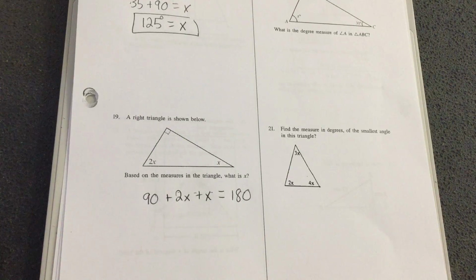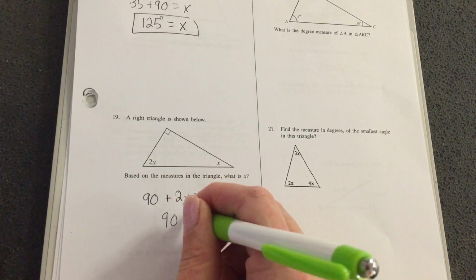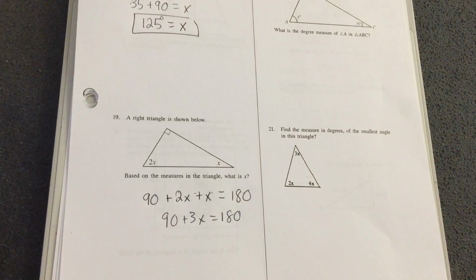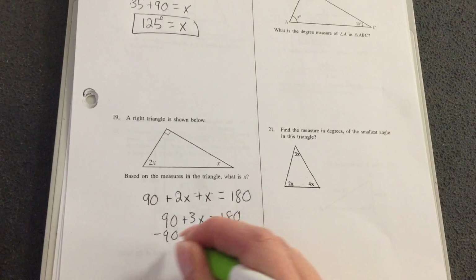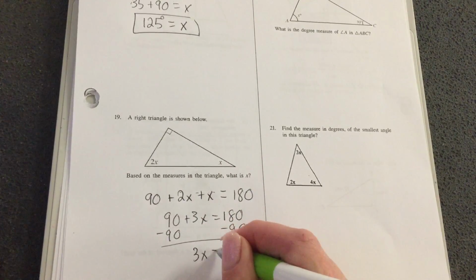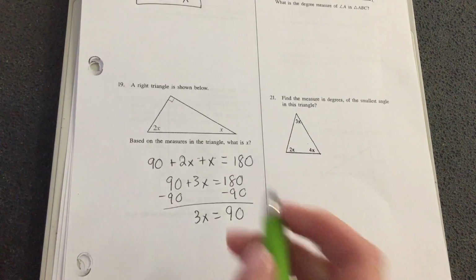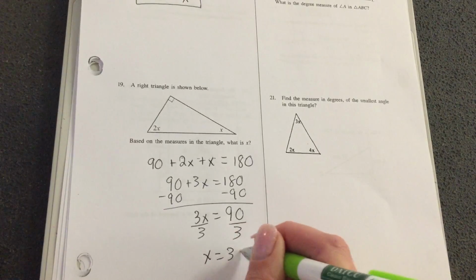I don't know if I said 90 degrees, but all three angles inside of a triangle equal 180. Okay, so then I have 90 plus 3x equals 180. Subtract 90. 3x equals 90 degrees. Divide by 3. X equals 30.